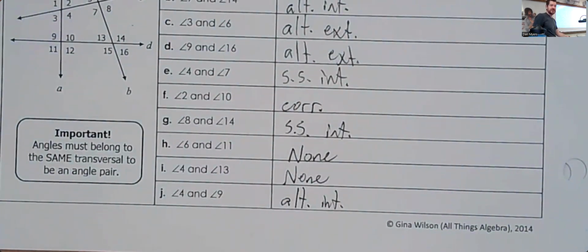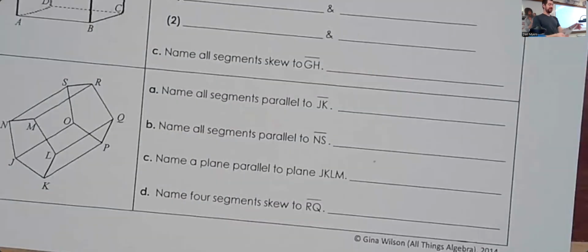All right. Any questions on those before we take a look very quickly at the last page? All right. Flip it over. Let's go ahead and do these ones very quickly.